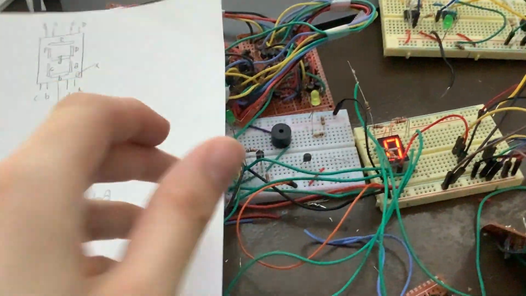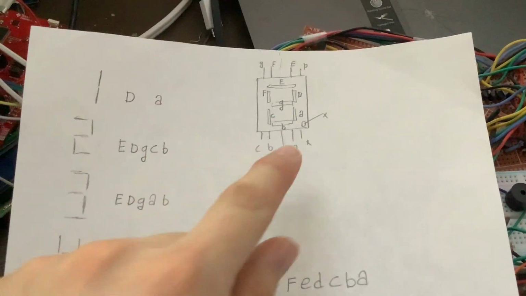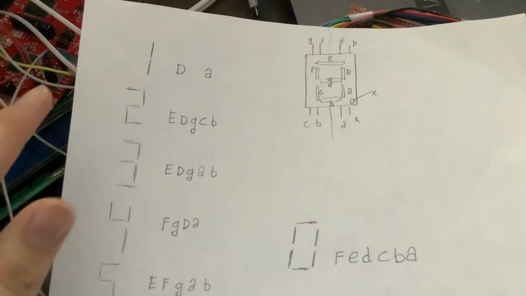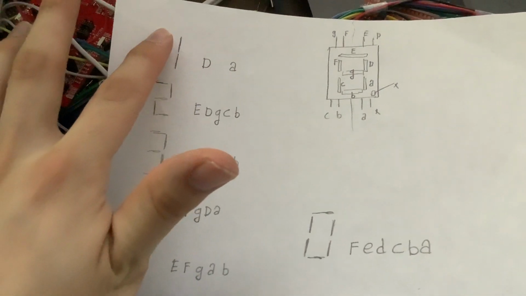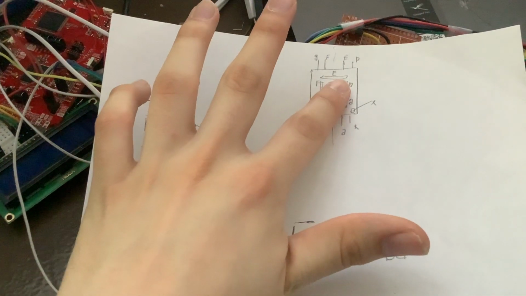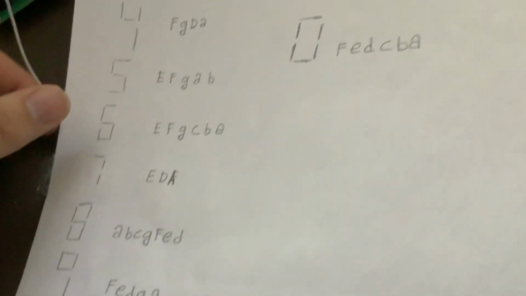Basically how I made it is, you look at the 7 segments on a 7-segment display. I labeled each one of them A, B, C, D, E, F, G, and then I identified which of the segments is on for each number. So one is going to be D, and also A. So you're going to D and A, and that's 1. And it goes for all of these as well.